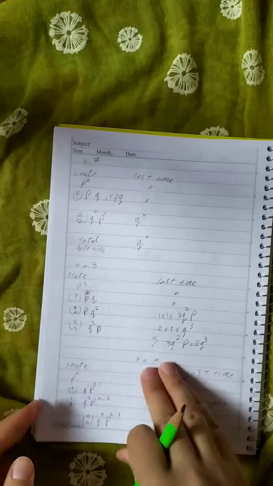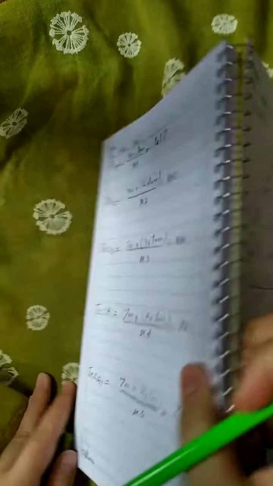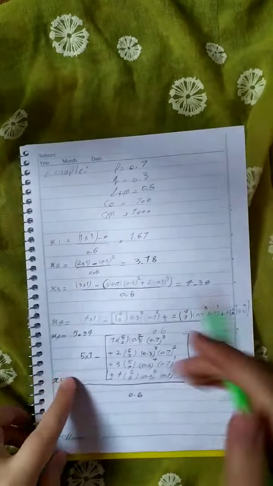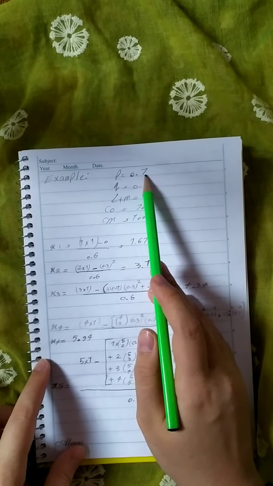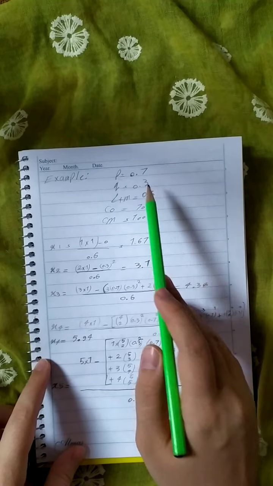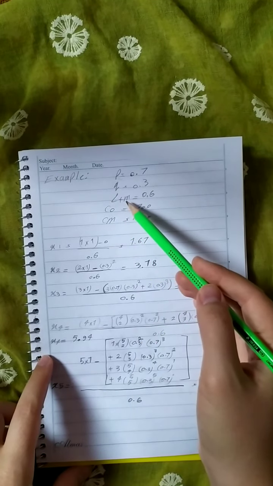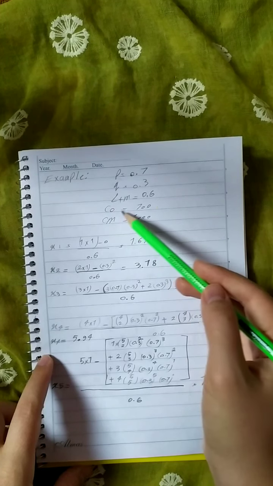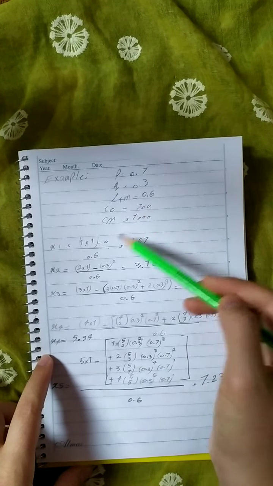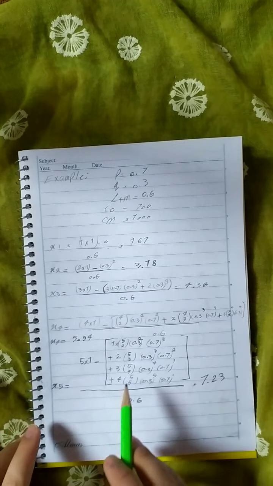For example, we have the example here. As you can see in the information, P is 0.7, Q is 0.3, L plus M is 0.6, CO is 700, and CM is 1000.